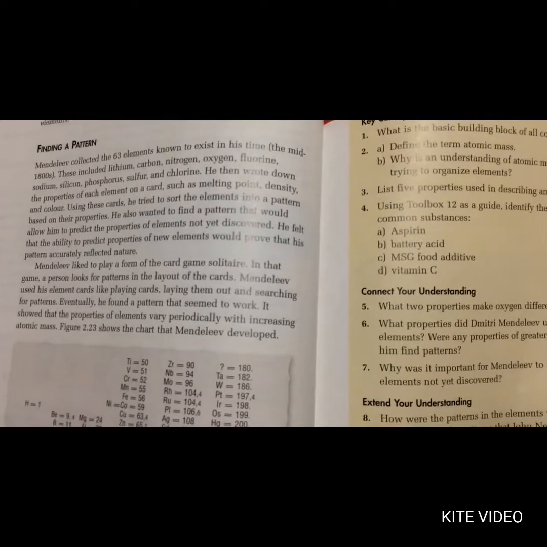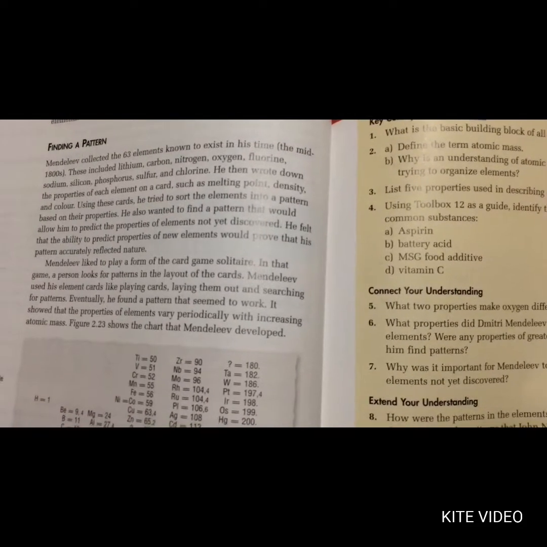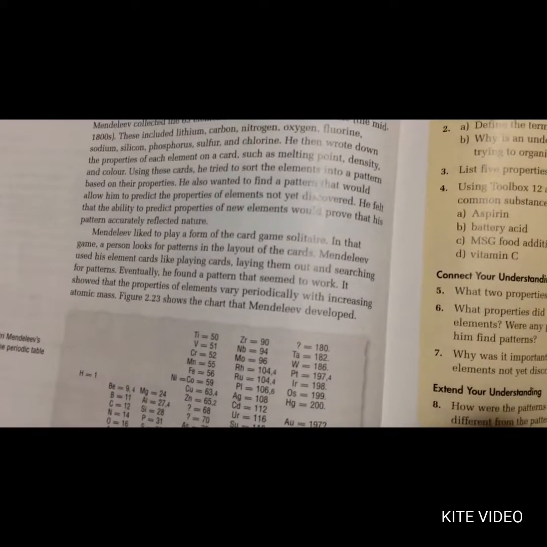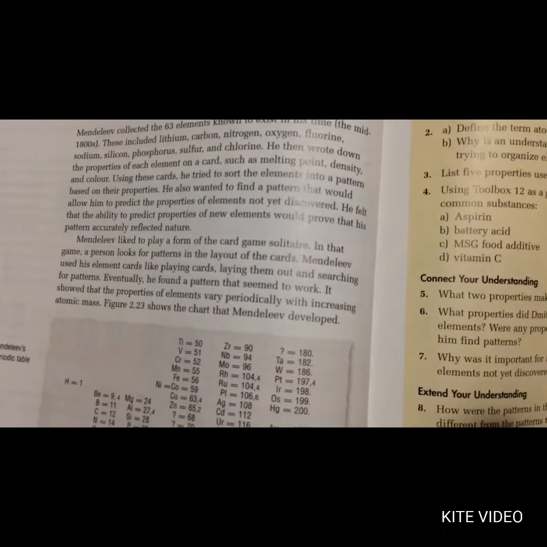He wrote down the properties of each element on a card, such as the melting point, density, and color. Using the cards, he sorted the elements into a pattern based on their properties.